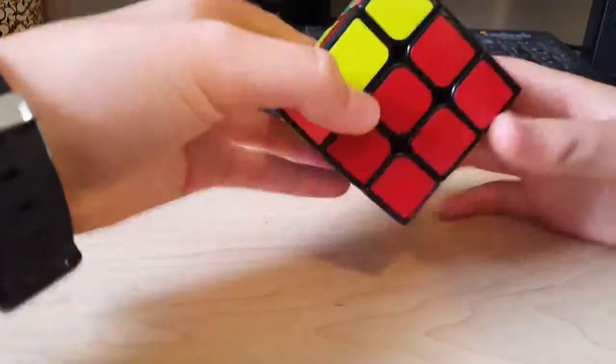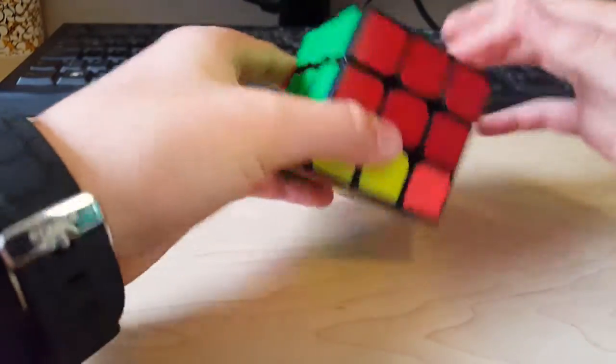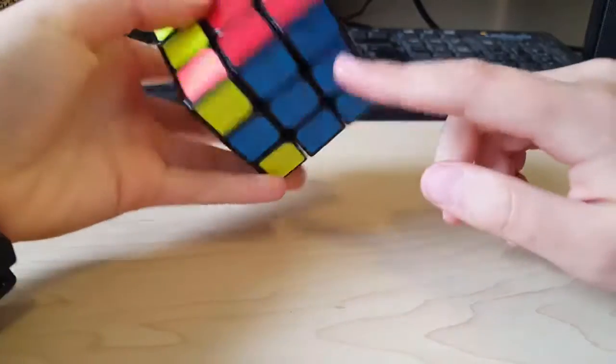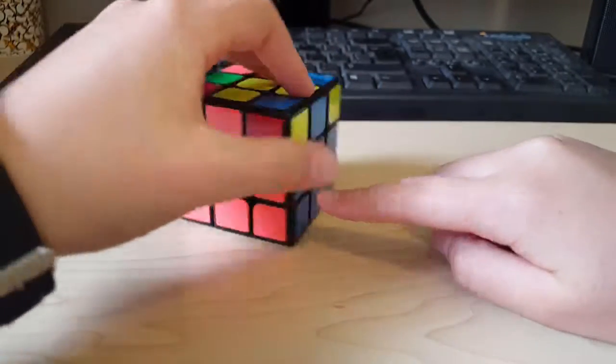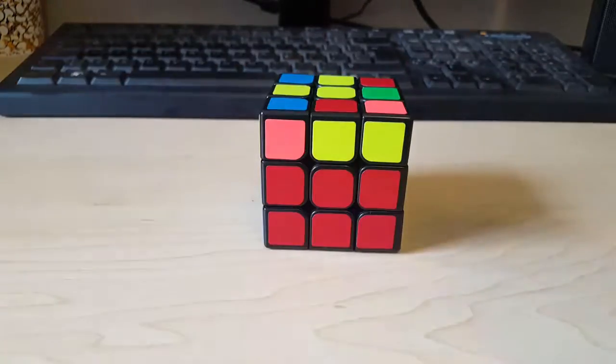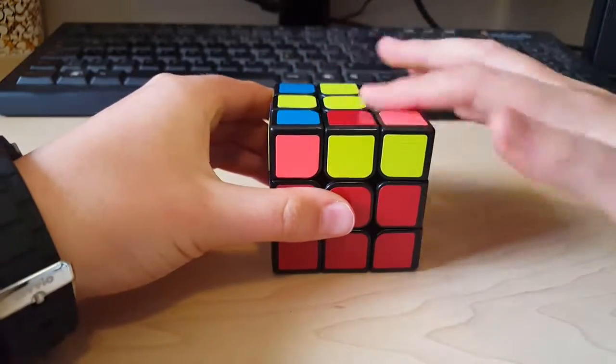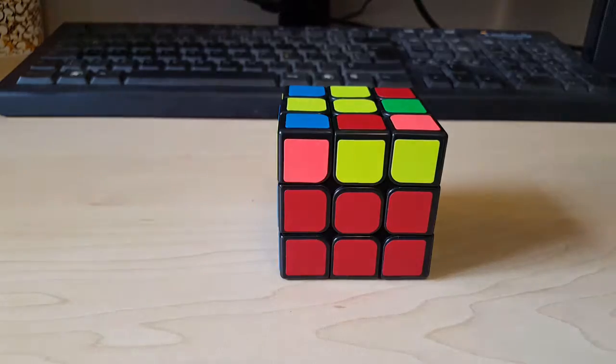Let's get started. Okay, so in part 1 we did the first layer and the centers lined. Then part 2 we put these center edge pieces on, and now in part 3 we're going to be finishing off the cube by doing the last layer.